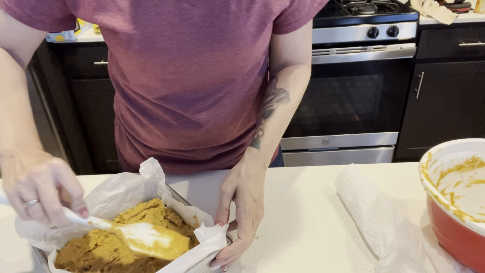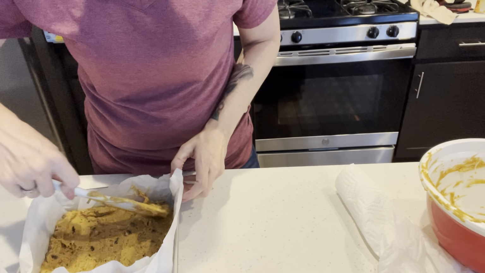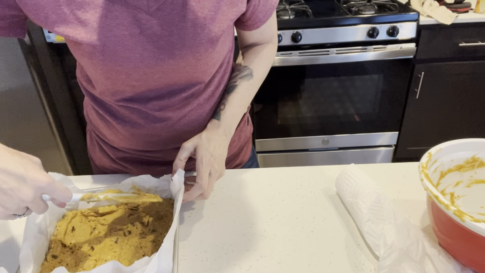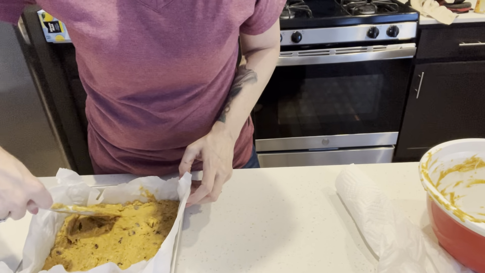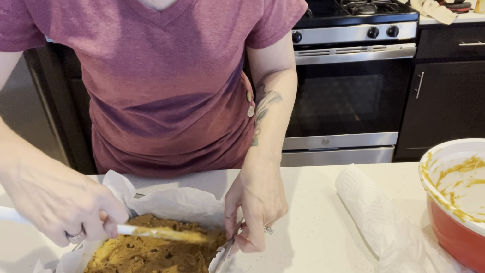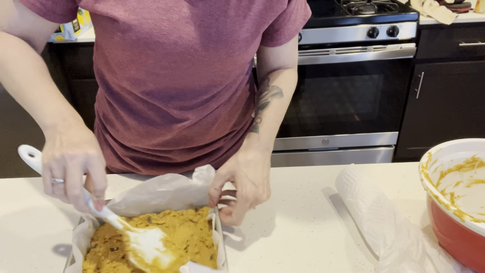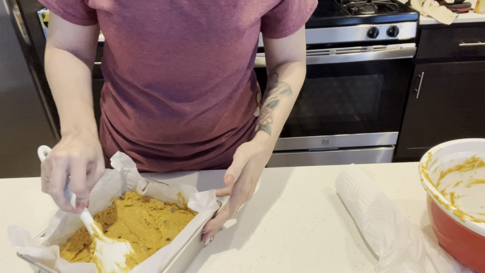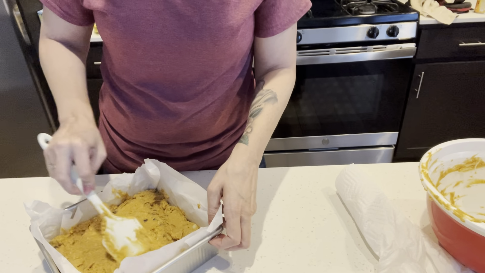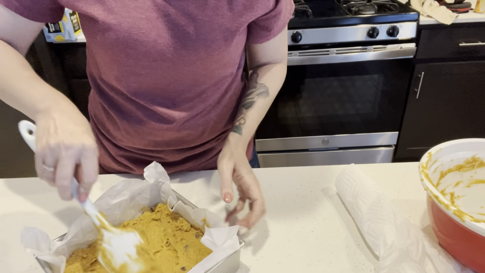So, I'm using an 8x8. It says 25 to 30 minutes. If you're using a 9x9, lower that cooking time, because you're gonna have lower bars. They'll be about a half inch lower, just because you have more spread out area. So you're probably gonna wanna start at 20 to 25 minutes. So start checking just a few more minutes earlier.